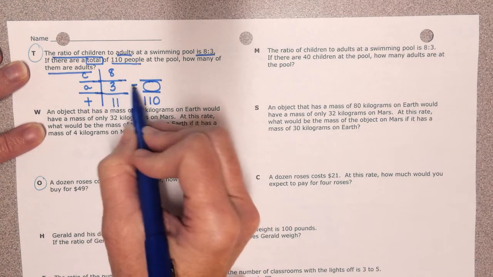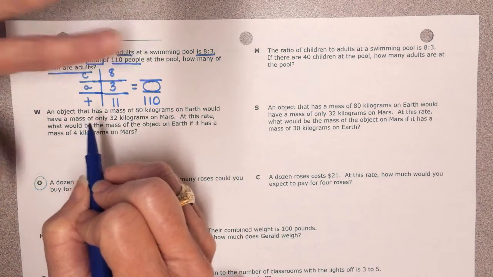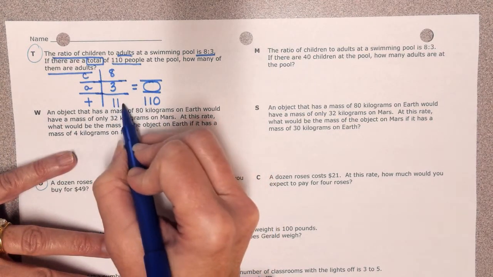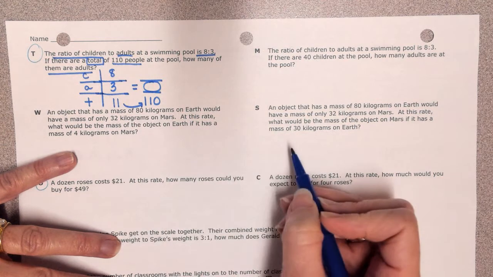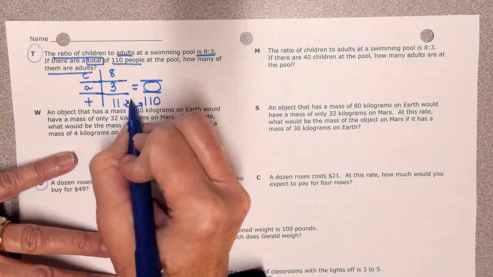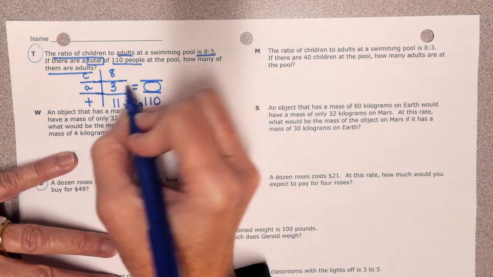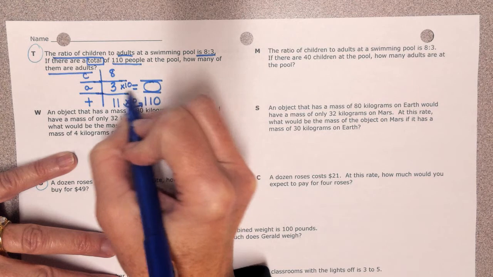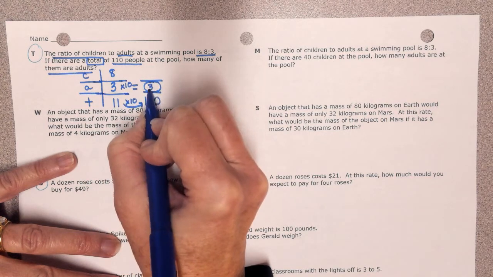So we've got to look for, I don't even have to worry about the children here, I just worry about the adults. And let's look and see, what can you do to 11 to get to 110? That's right, we can multiply it times 10. So what would I do to 3? Times 10, because this is equivalent. What's 3 times 10? 30.